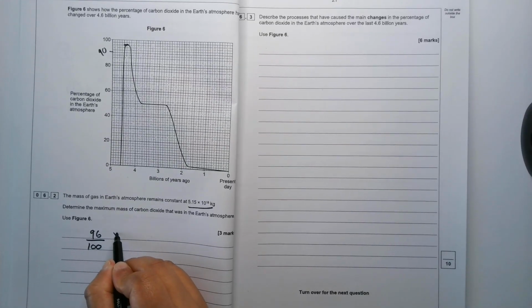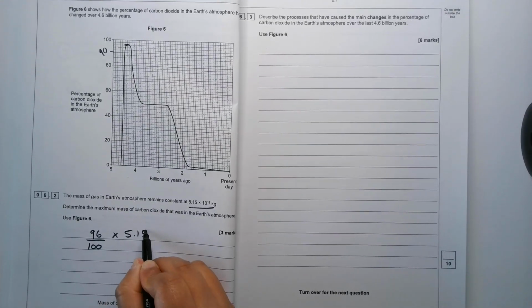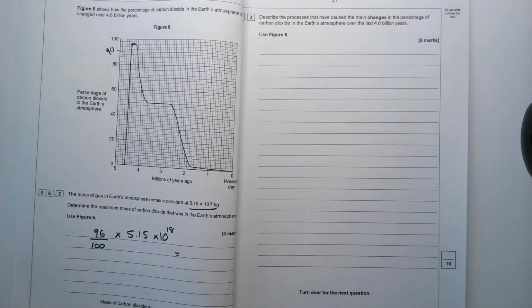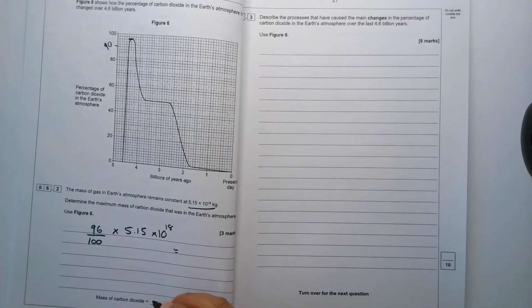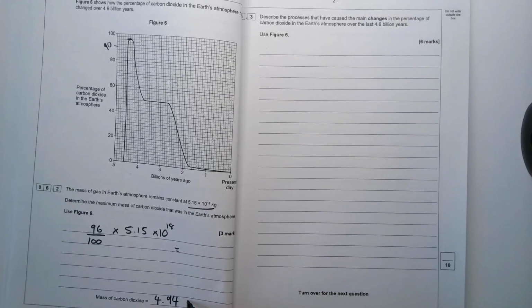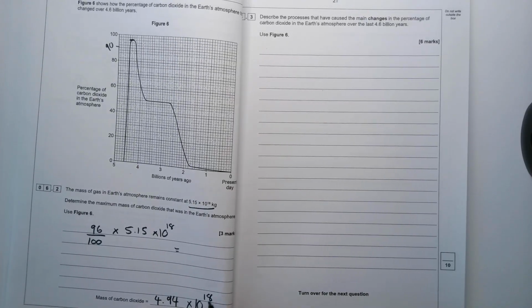So 96% of 5.15 times 10 to the power of 18 should give you 4.94 times 10 to the power of 18.